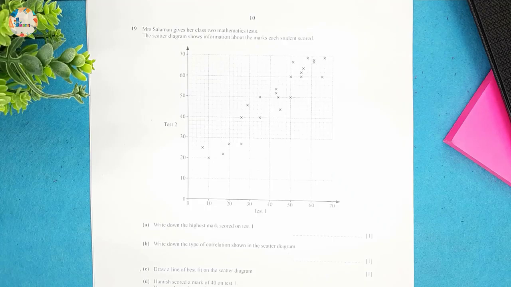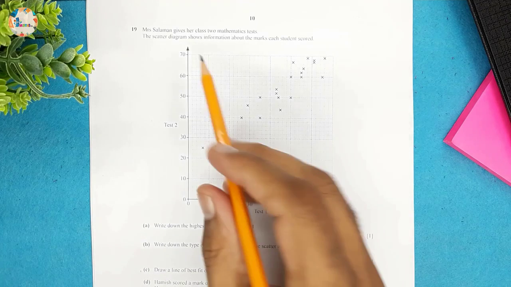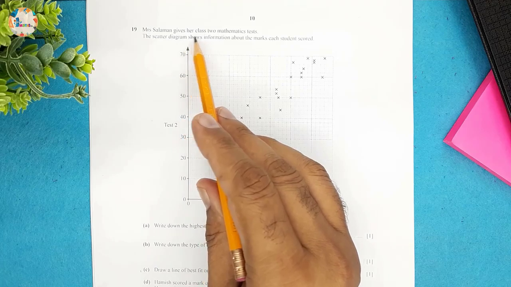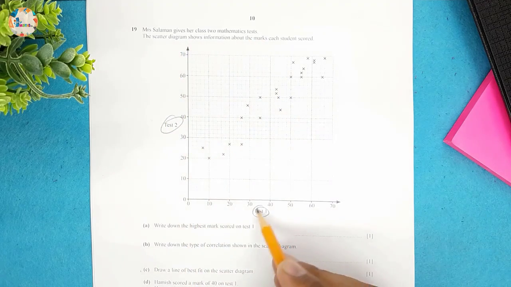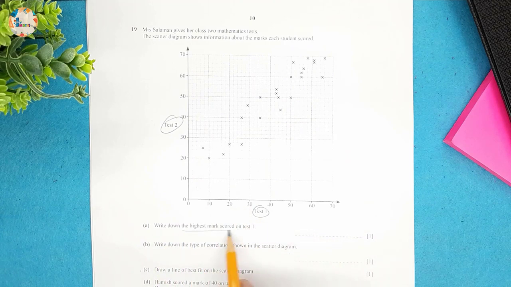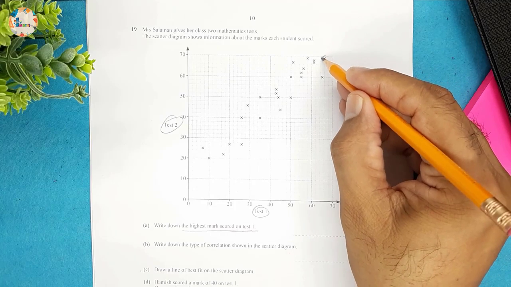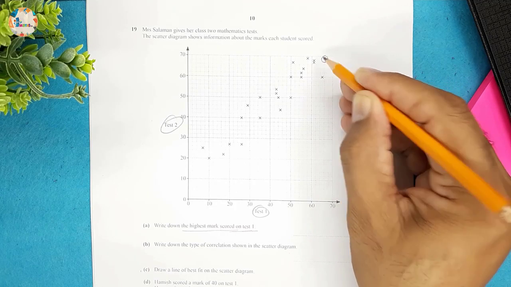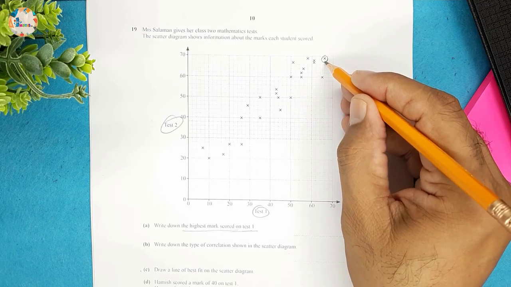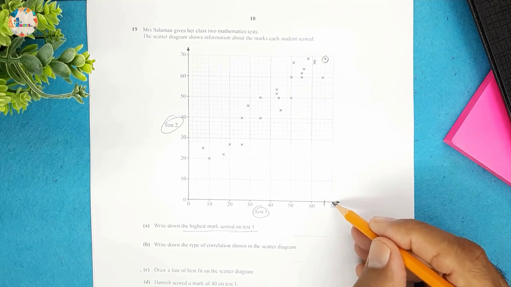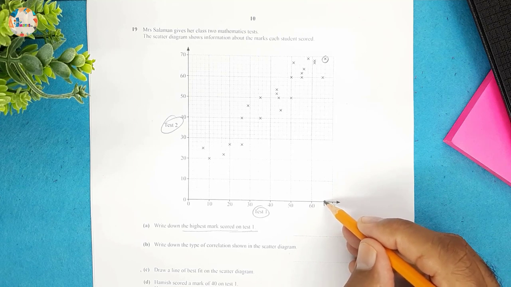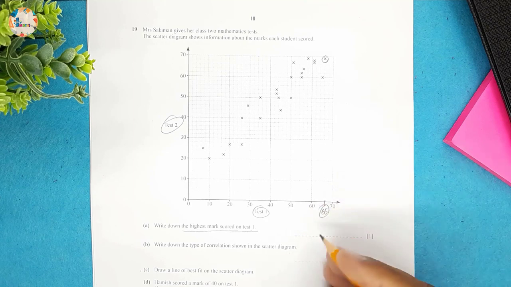And question number 19 is Mrs. Suleiman gives her class 2 mathematics tests. So this is test 2, this is test 1. Write in the highest marks scored on test 1. So test 1 is this one, highest marks scored is this one. So it will be between 60 and 70, so 66 will be this value. So we can write here 66 as the answer.